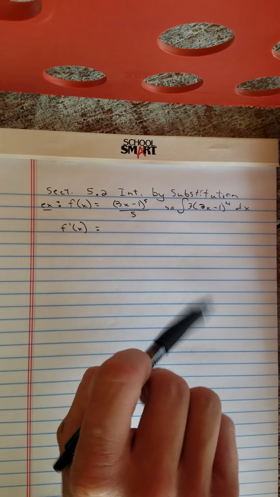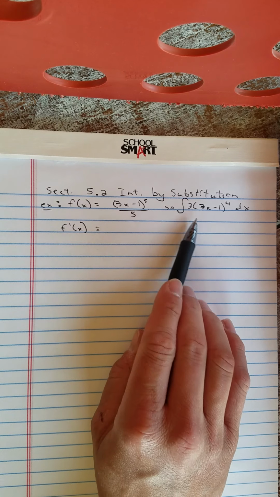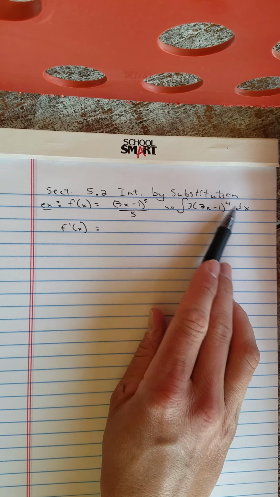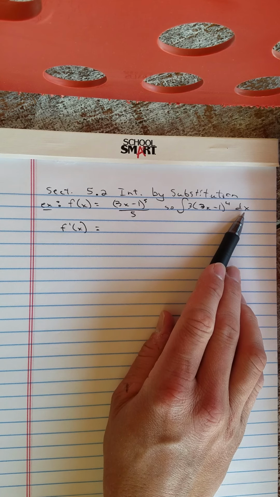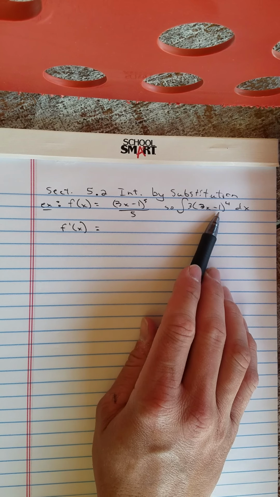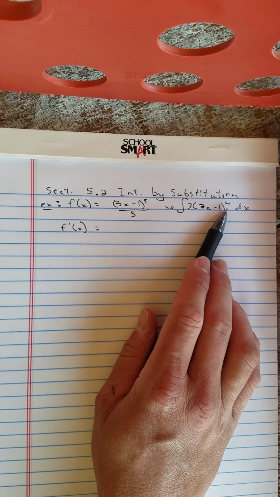So what you're gonna see here, this first example that I have for you guys is this. We're gonna find the integral of 3 times (3x minus 1) to the 4th, with respect to x, okay? So again, that dx just means you're finding the integral with respect to x. Now, here's the thing. We don't want to FOIL (3x minus 1) to the 4th power. There's got to be an easier way. There's got to be a shortcut.